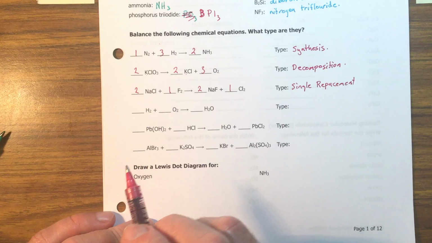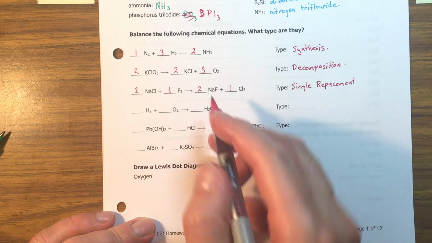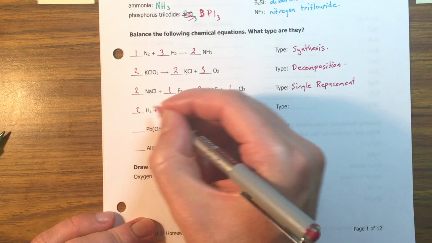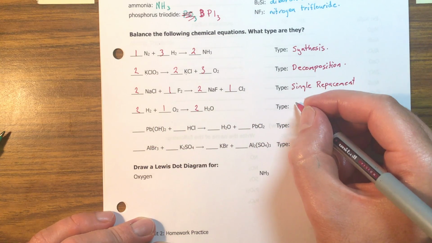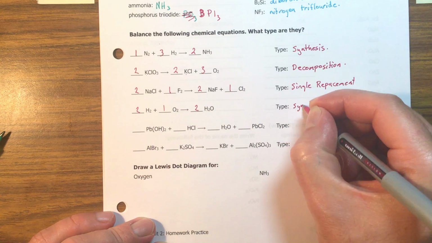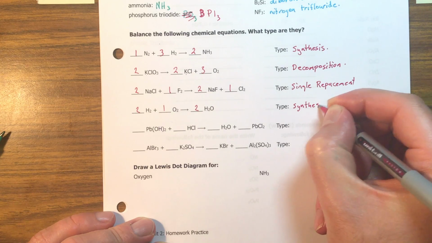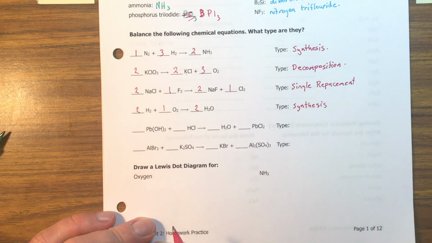H2 plus O2 gives us H2O. H's are balanced, O's are not. We need a 2 here. Then we're going to need a 2 here and 1. And this is a synthesis reaction. 2 things coming together to 1.